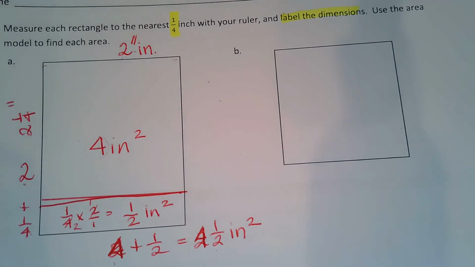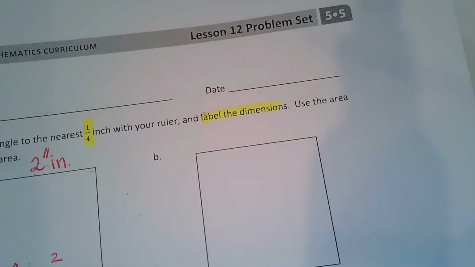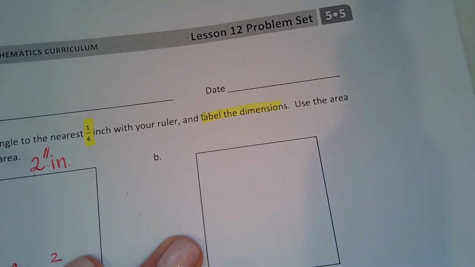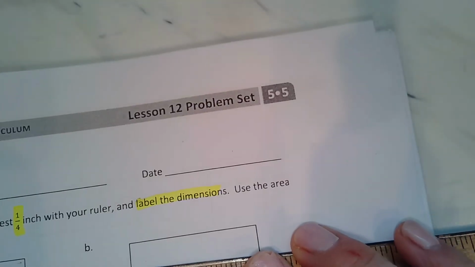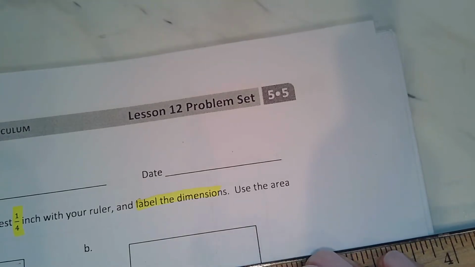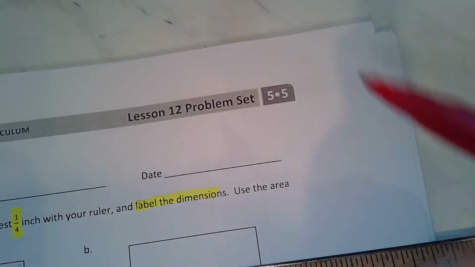All right, let's measure the next rectangle. Let's measure, and it looks to me like it is 1 3/4 inches.